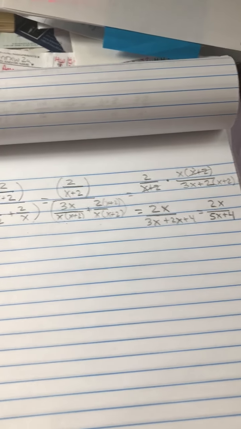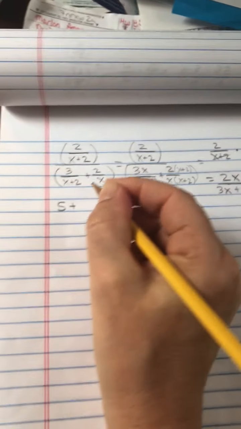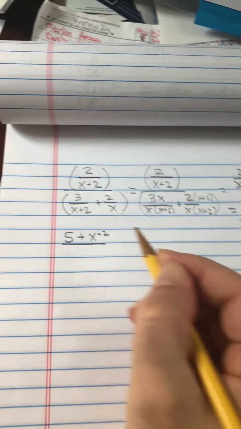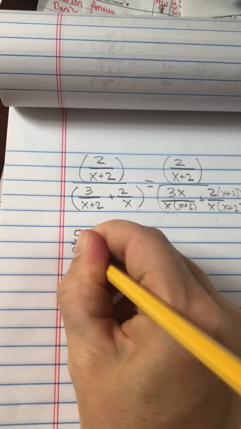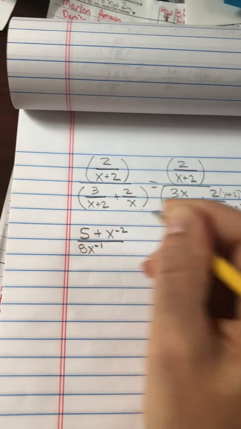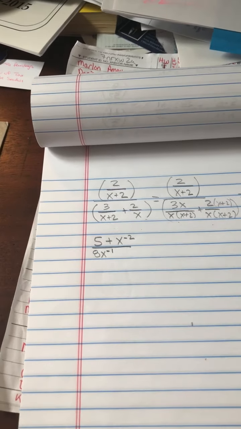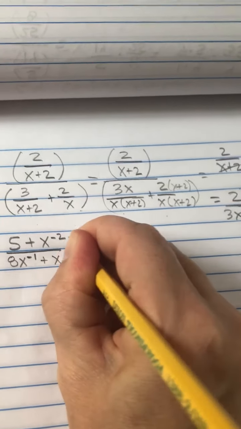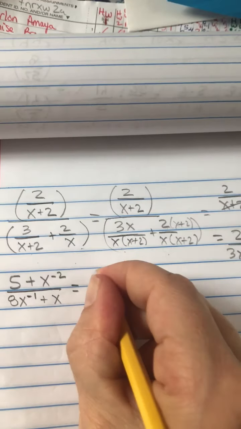Okay, and the next and last one. 5 plus x to the negative 2. In other words, x squared in the denominator, over 8x minus 1, or 8 over x plus x. All right, so let's make that look pretty first. Or not pretty, but what it is supposed to be.